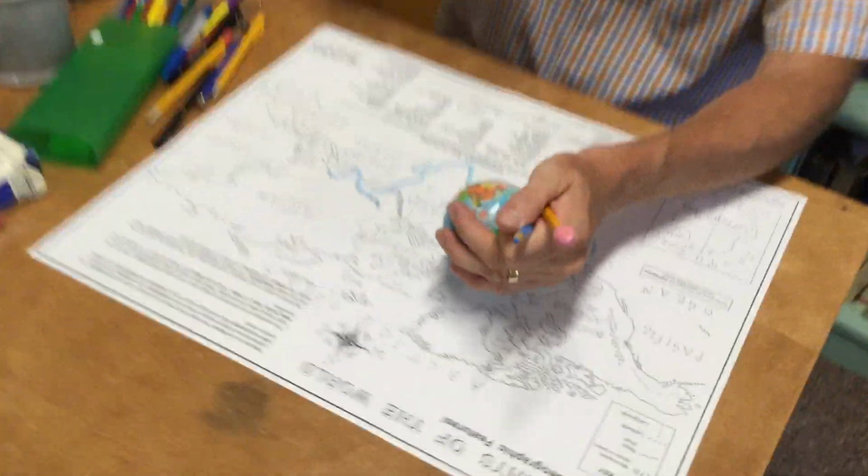Hey, welcome back. We're continuing along with our continents of the world map. This is video number 4. My name's Jason, and I'm going to walk you through the rivers now, major rivers of the world. So let's take a look at our map so far.